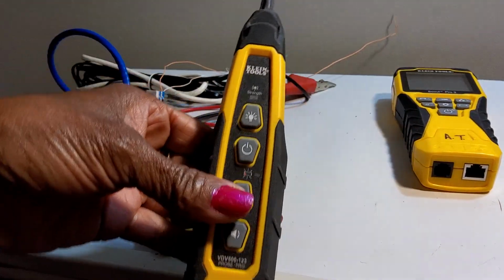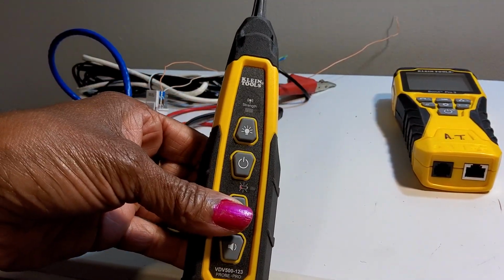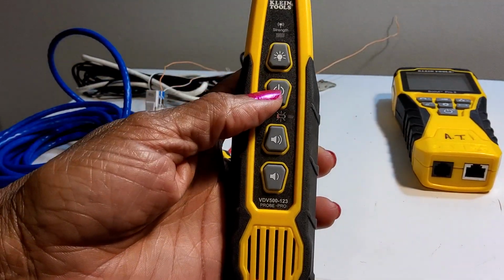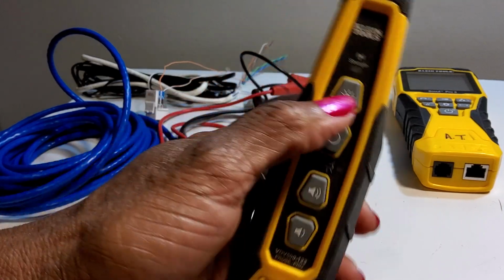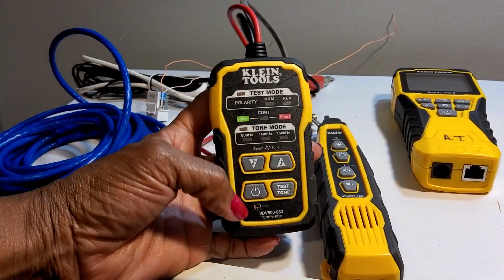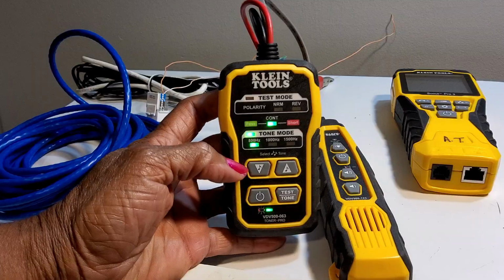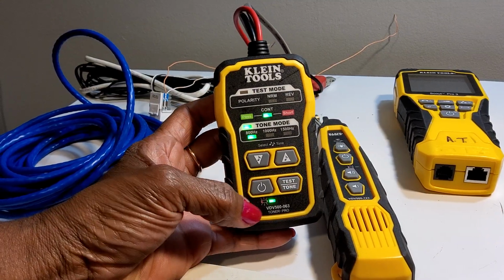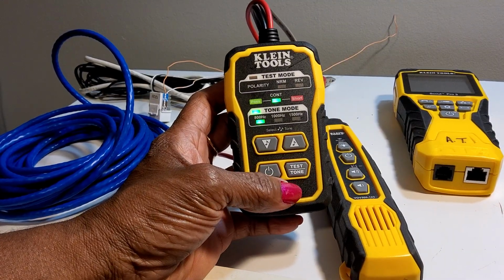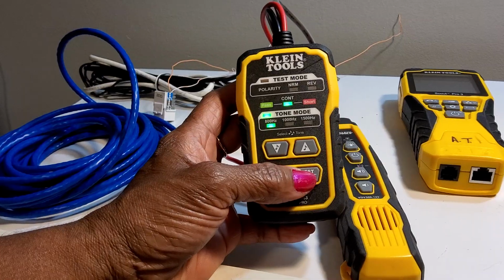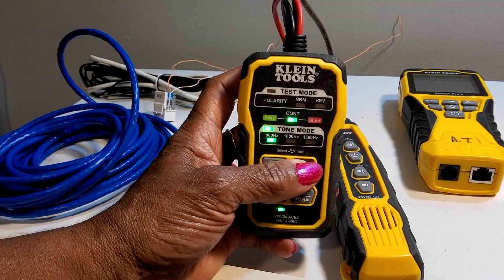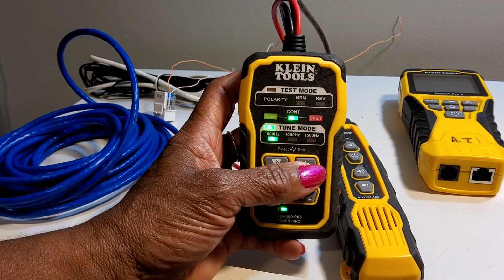And here is your wand, which allows you to hear the tone that the tone generator is making. You'll see you have your power, you have your volume, and then you have a little handy light on this one. And on your tone generator, you'll notice you have your power. You'll see that it comes on, and you have a battery indicator down there. This tells you if you want to tone or test a line. Also, this allows you to change the different types of tone that you can use, and I'll show you how to do that.